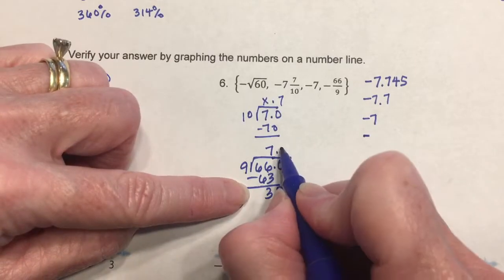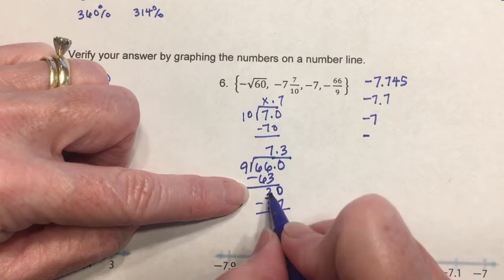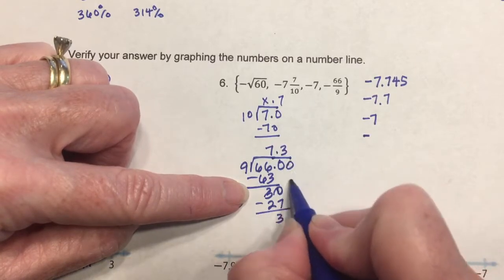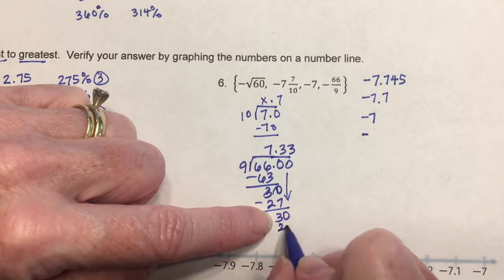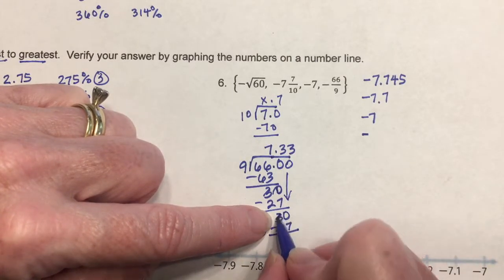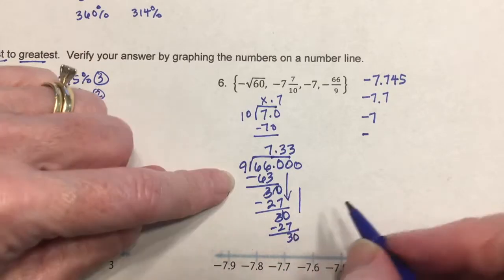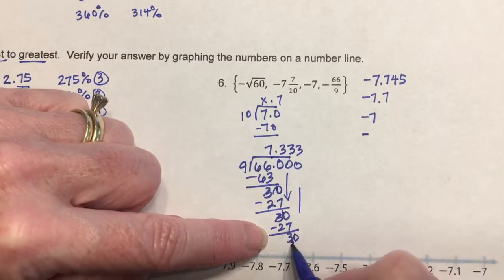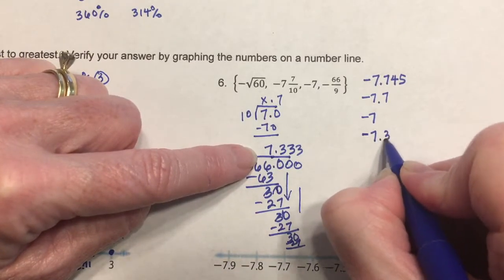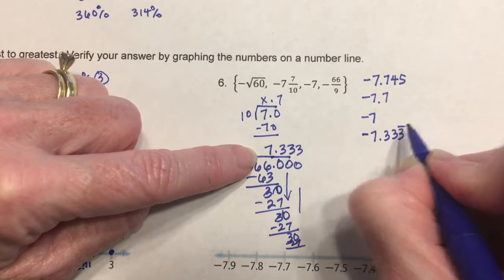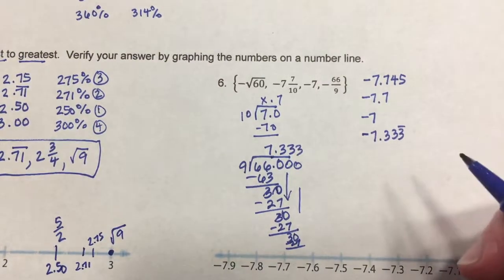Add a decimal, and bring down the 0. 9 will go into 30 3 times, that's 27. When I subtract, I get 3. Okay, I'm going to bring down another 0. 9 will go into 30, 3 times. Okay, I'm going to go one more decimal. It's going to go again 3 times, right? Okay, so this became negative 7.333, and it actually repeats, but I've got the same number of decimal places I had here.